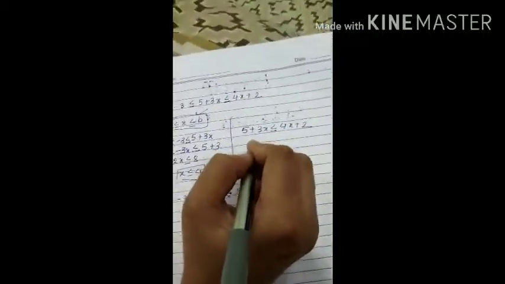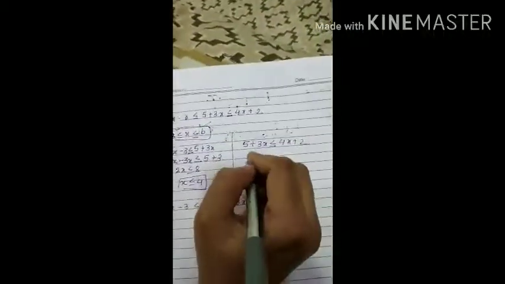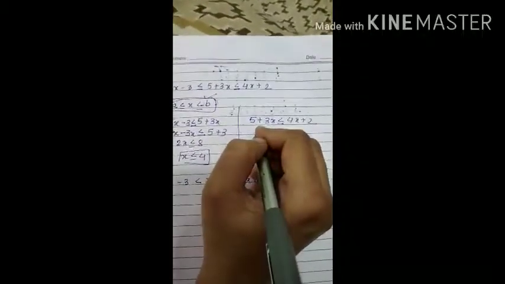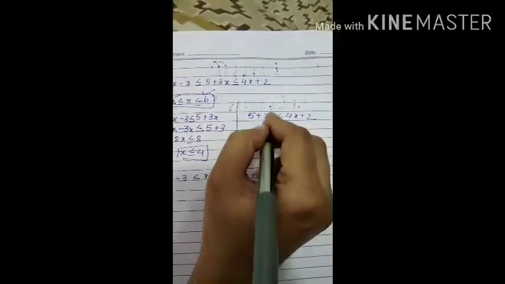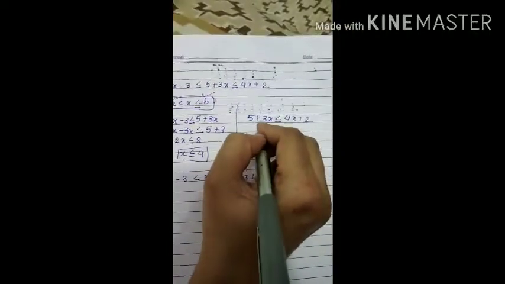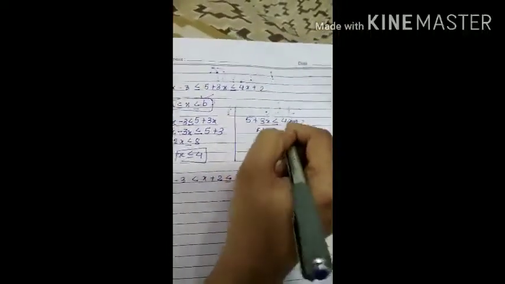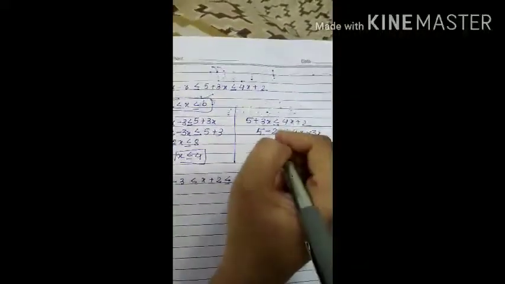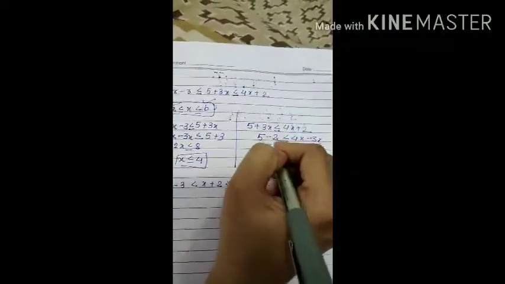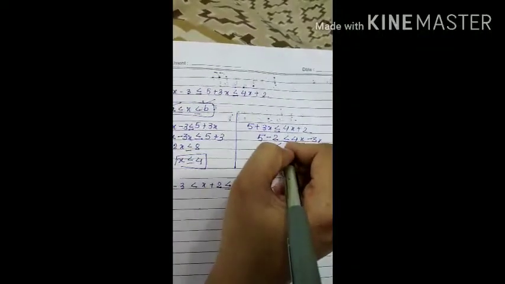On the other hand we will be solving and we are getting the equation as, my equation is nothing but coming out to be 5. I am taking my 3x on the other side. So this will be 5 minus 2 less than or equal to 4x minus 3x. So I am getting it as 3 less than or equal to x.